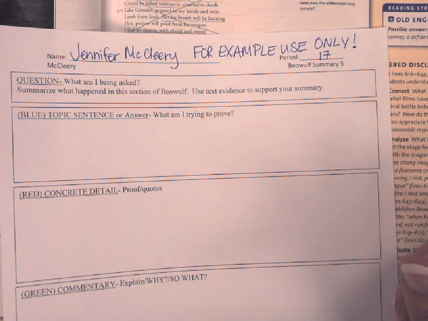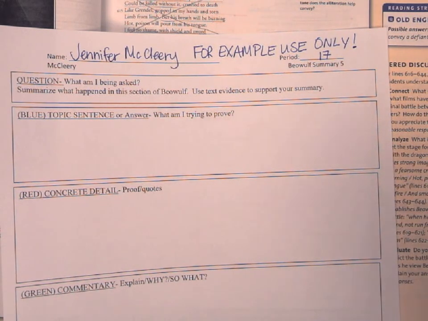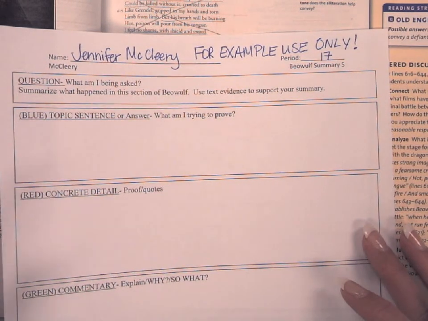You are not supposed to copy my answers down and turn it in for yourself. You can use this to help you, to show you how to do it, but you need to come up with your own original sentence for each of these boxes. So again, this is just an example. Do not turn this in as your answer.